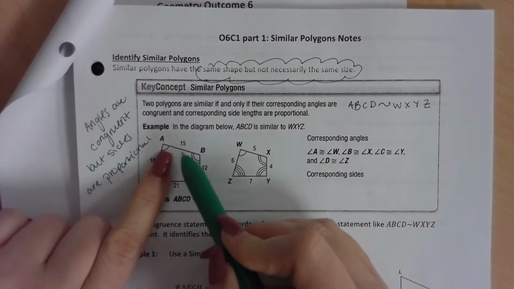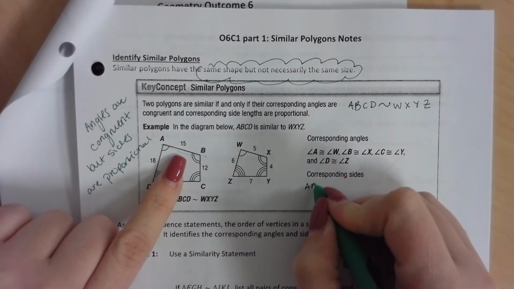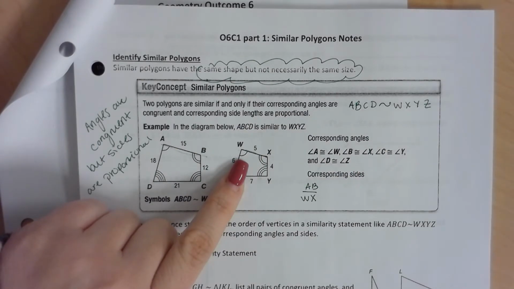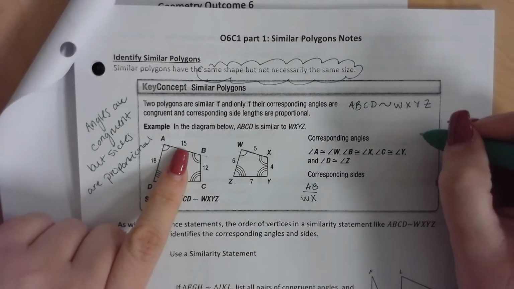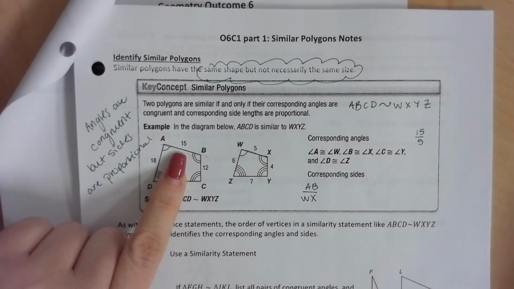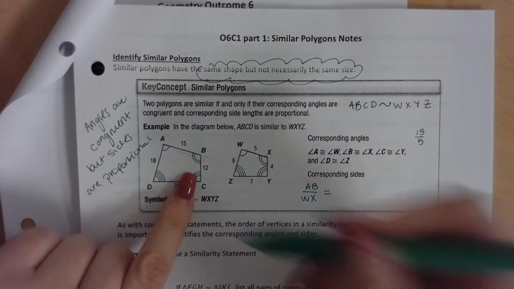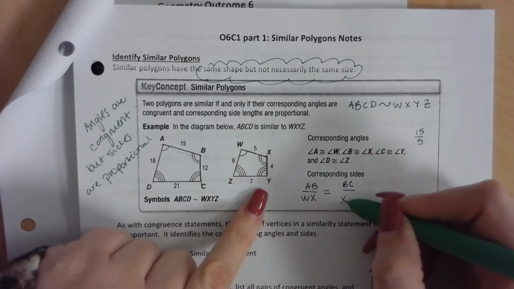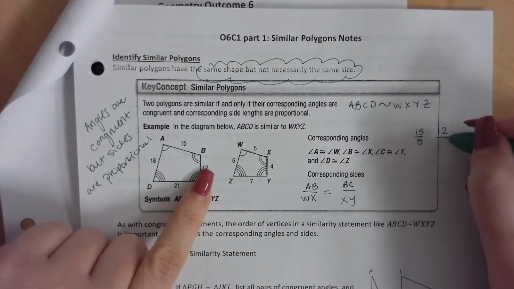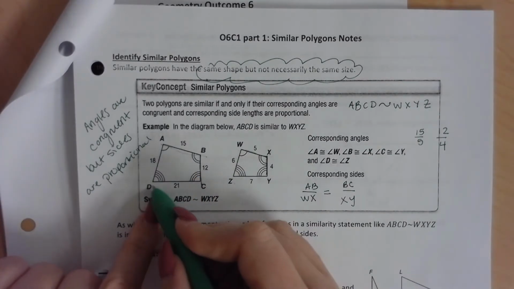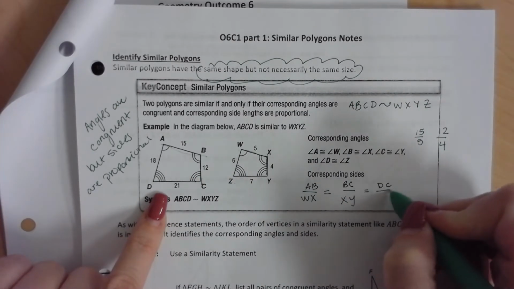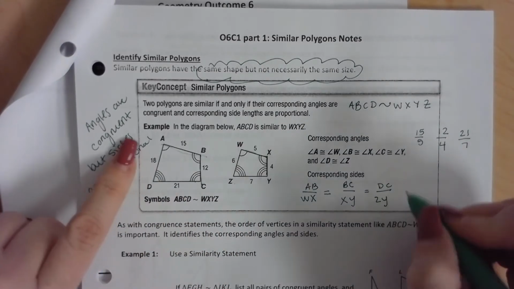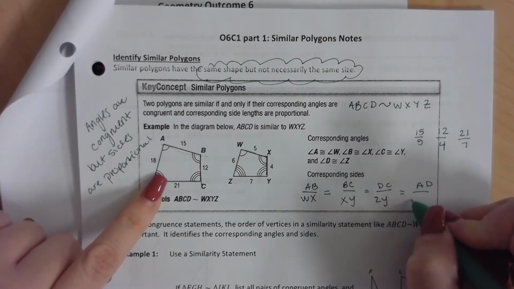So we're going to say that 15 is AB here, and AB matches with WX. We're going to make a fraction. That's going to be 15 over 5. That fraction is going to be equal to BC over XY, so that would be 12 over 4. That's going to be equal to DC over ZY, 21 over 7. Which is going to be equal to AD over WZ.